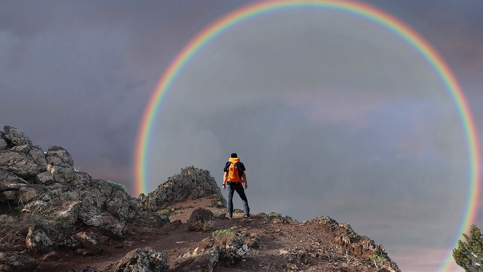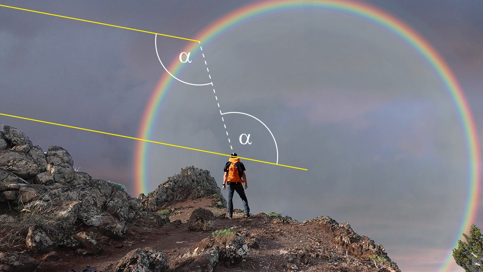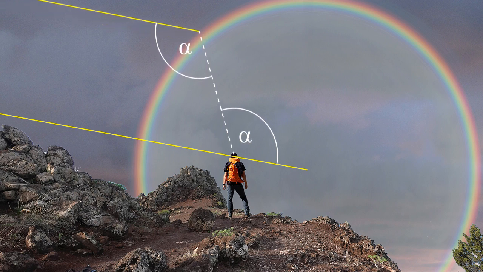What does this laboratory result now mean for the observation of a natural rainbow? In this situation, too, the drops of the rain curtain are seen from a certain viewing angle, this time related to the direction of incidence of sun rays falling on them. Depending on which part of the rainbow an observer's gaze is directed at, the associated viewing angle changes.